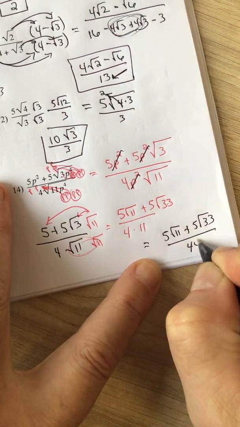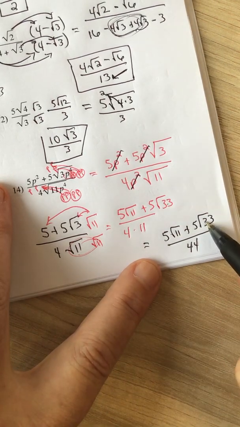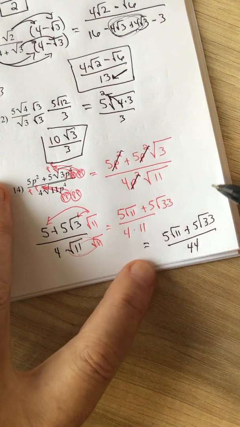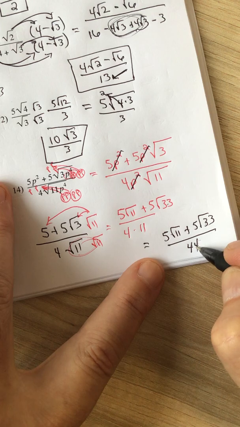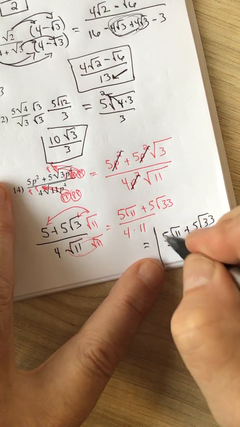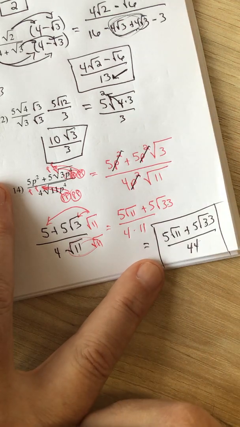Now the 11, 33 are roots, the 44 is a real, so those do not simplify any more than that. If this would have been a 45, I could have reduced all of the 5s. I could have reduced it down by a 5. But it's not, so that's it.